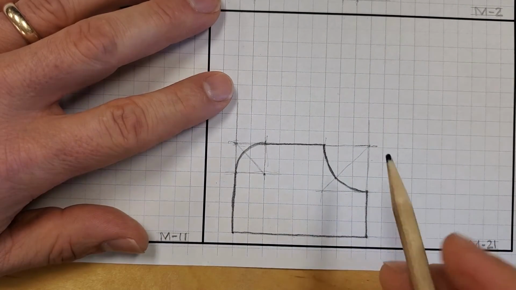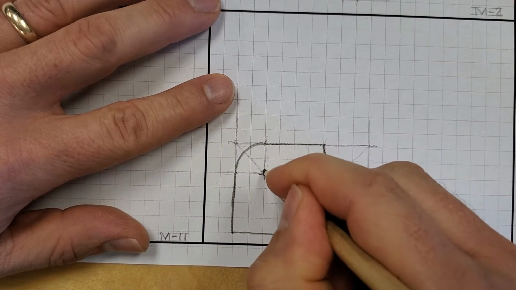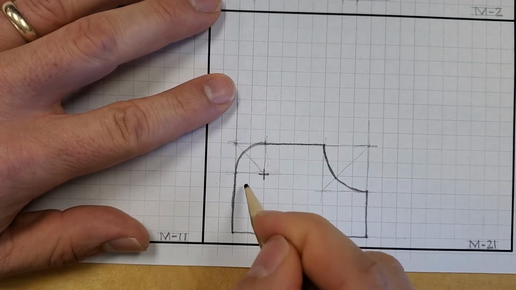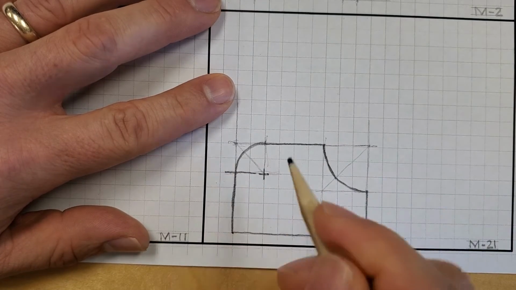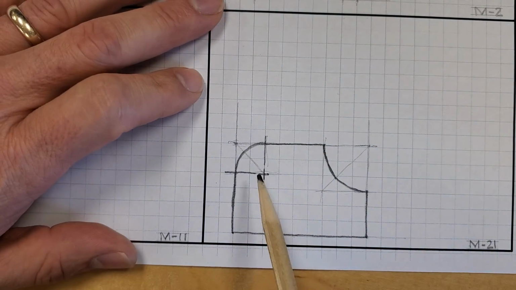Okay, and so the object in terms of the view is complete, except that if we've got curved features, we should have center lines. And so I'm going to go ahead and put in my center lines. Very important, don't forget those. You see them in the example even though they exist in 3D. You certainly need them here in 2D as well.